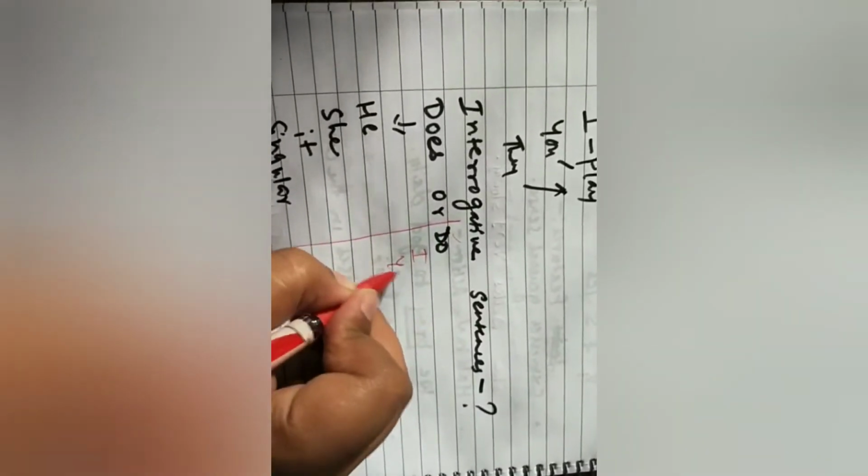Does is used with he, she, it, or a singular noun, and do is used with I, you, we, they, or plural nouns.